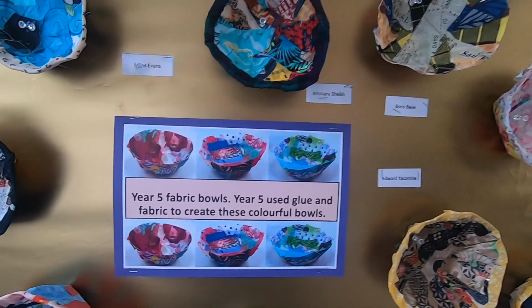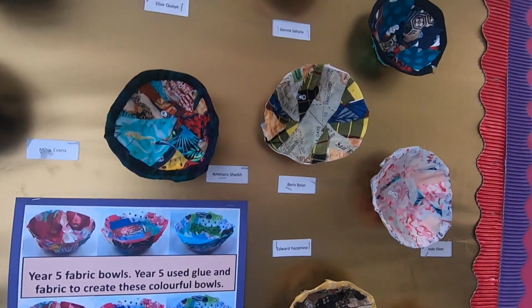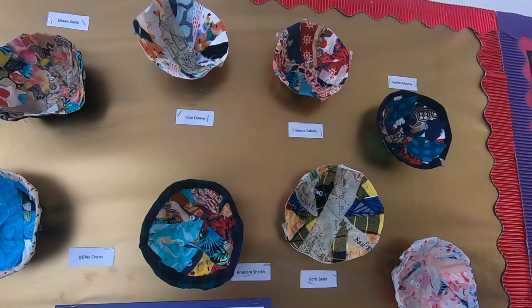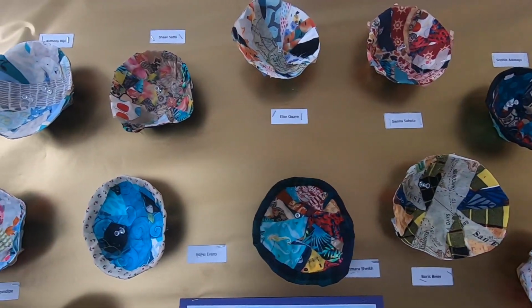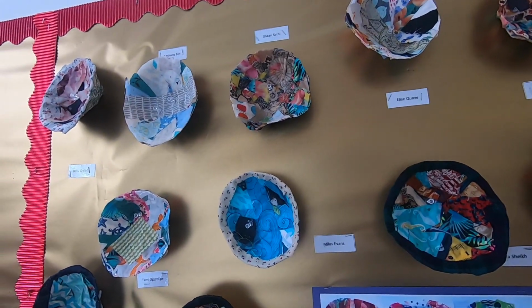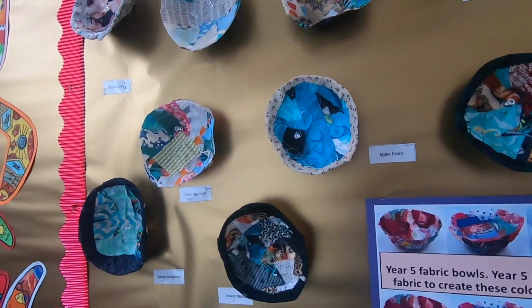Year 5 looked at the artist Georgia O'Keeffe and her beautiful paintings of flowers. They studied the colours that she used and then used that influence to make these fabric bowls.